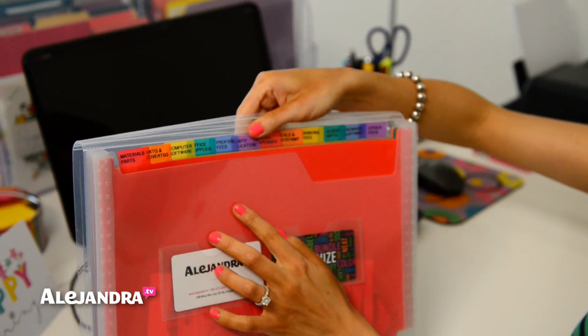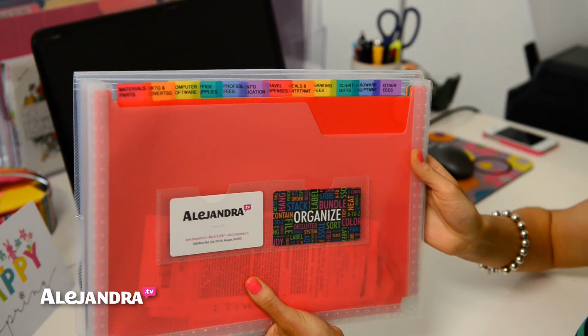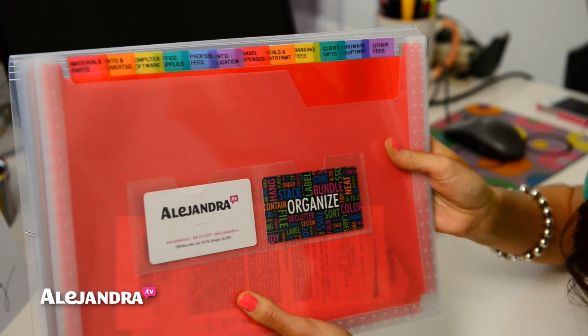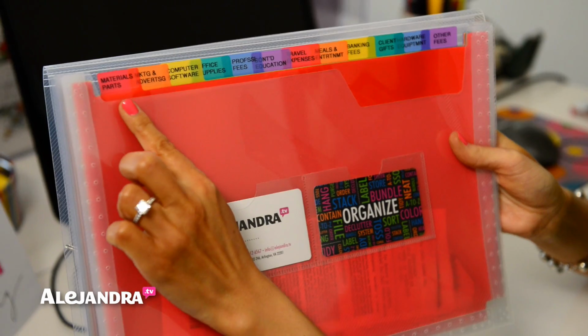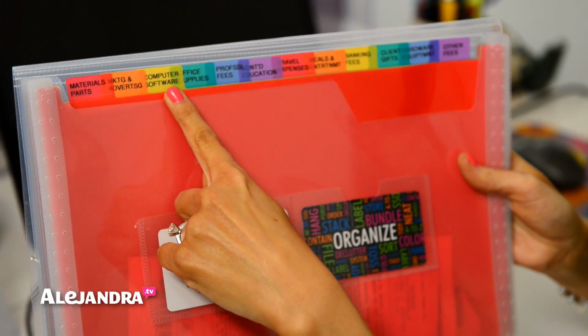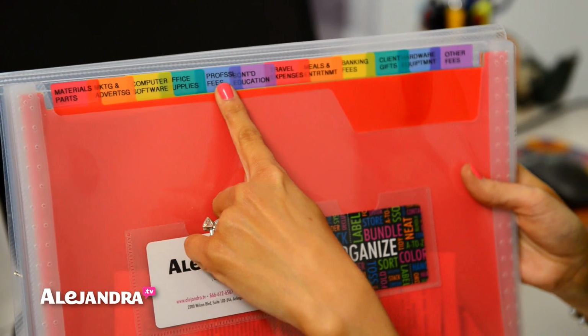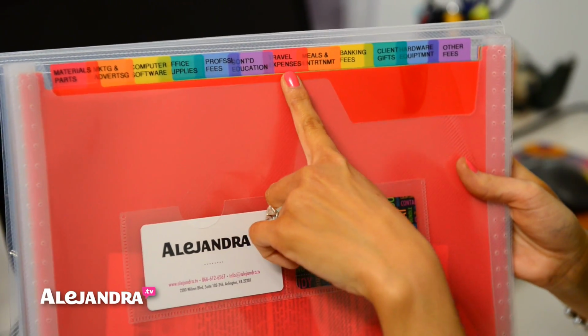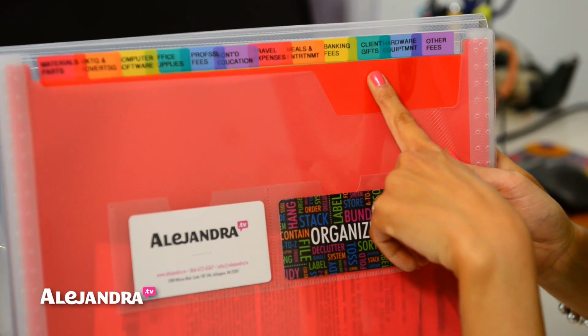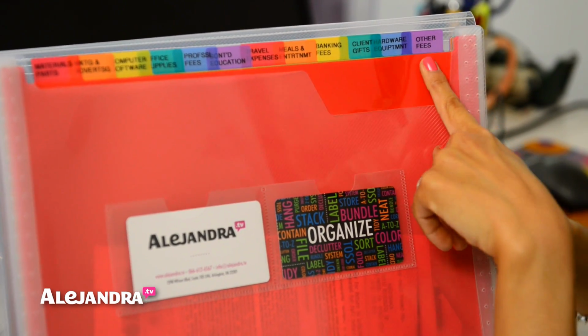All right, so what I've done here is I have determined all of the categories of receipts that I'm going to have receipts for. So for example, for my business, it's materials and parts, marketing and advertising, computer software, office supplies, professional fees, continued education, travel expenses, meals and entertainment, banking fees, client gifts, hardware and equipment, and then other fees.